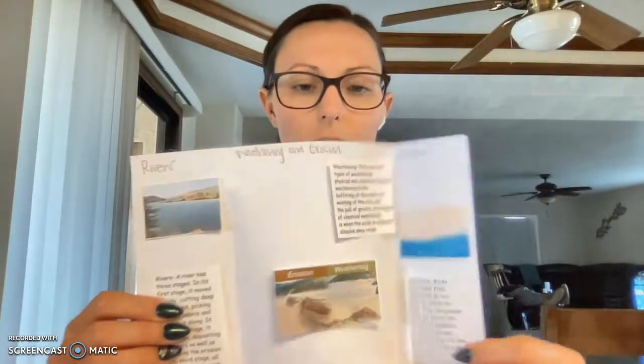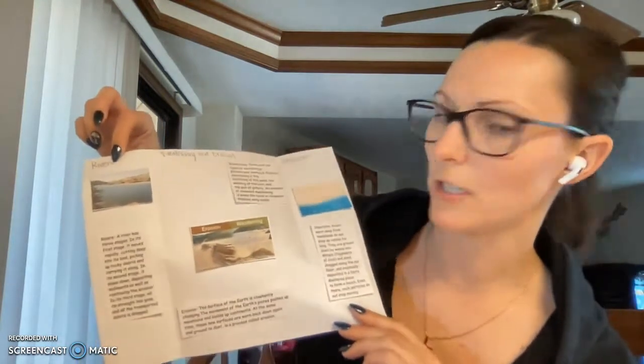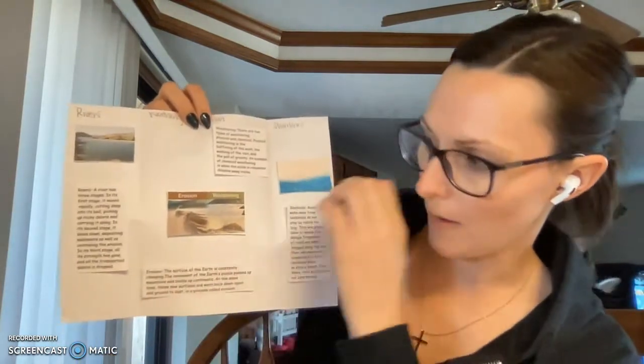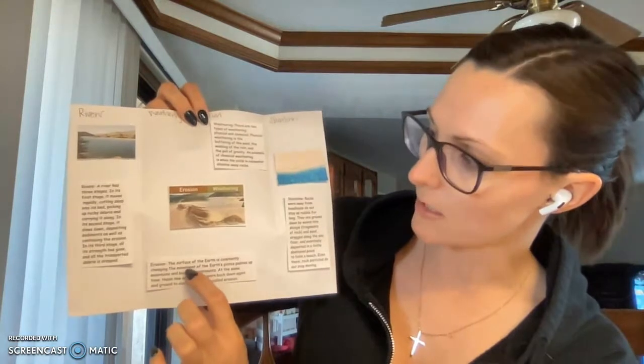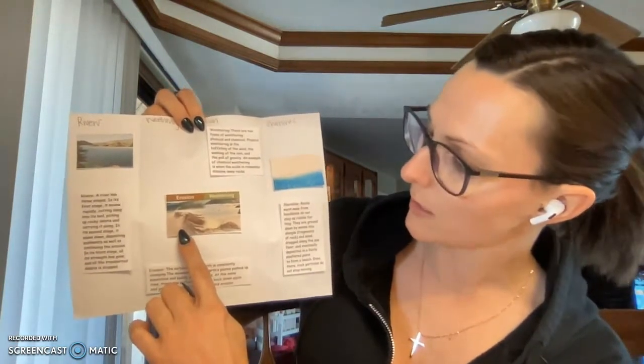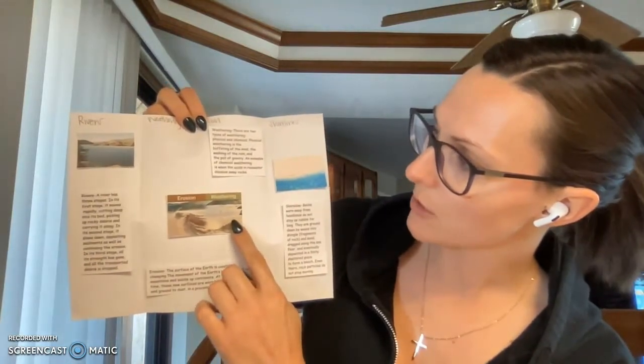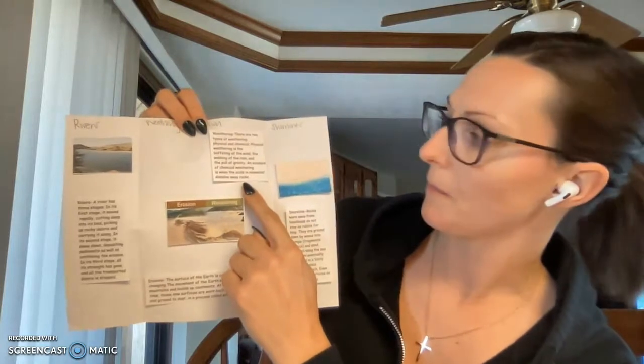Then in the middle portion of this foldable, I spoke about weathering and erosion. I put a picture of weathering and then the definition down here. So this right here is the weathering portion or erosion portion, and here's the definition. And this is the weathering portion, and up here is the definition.